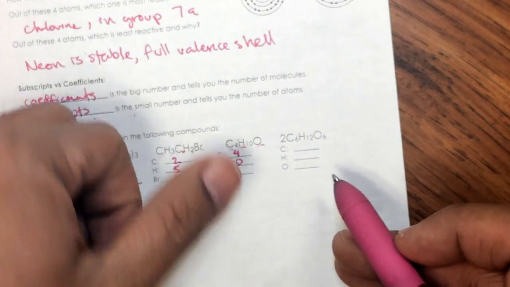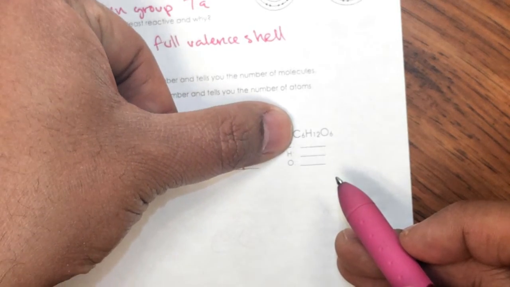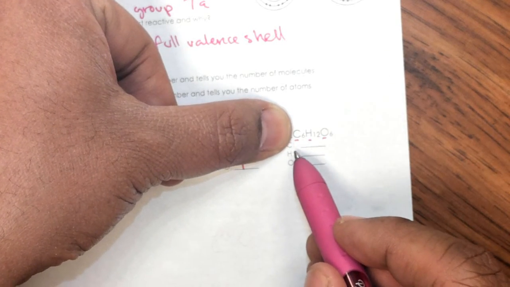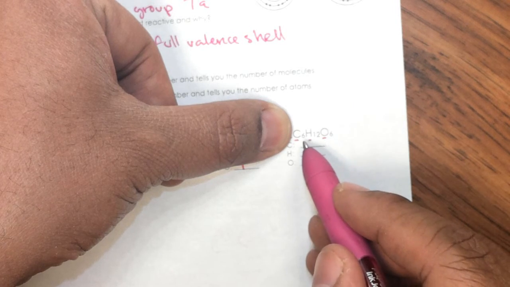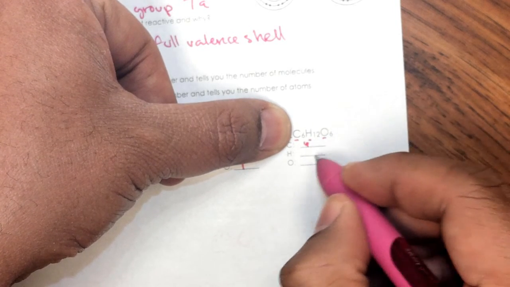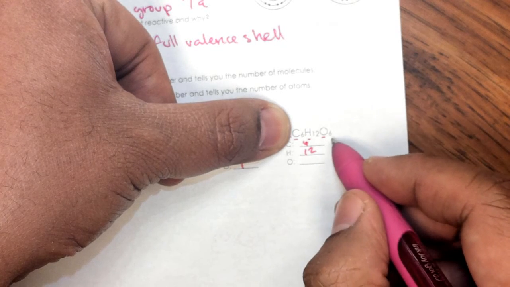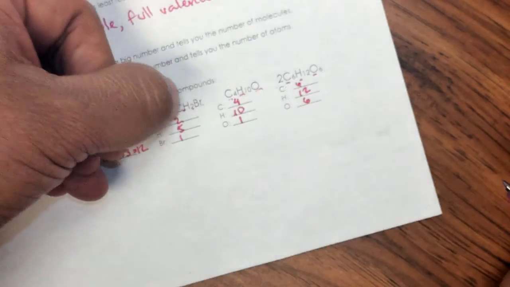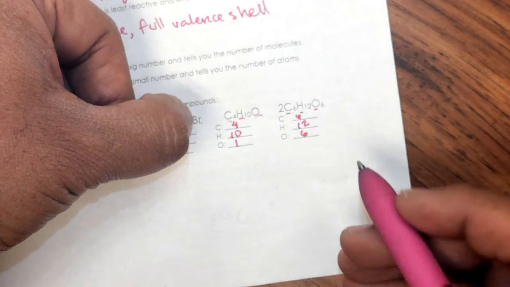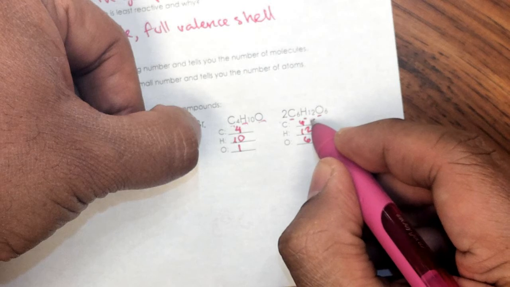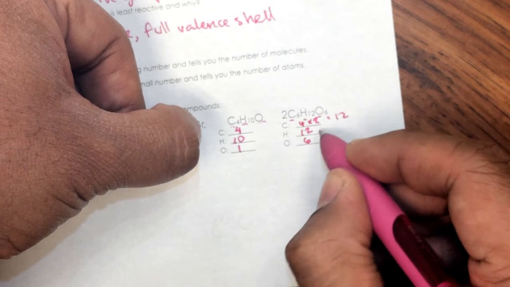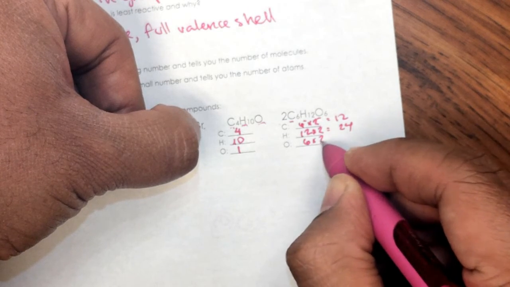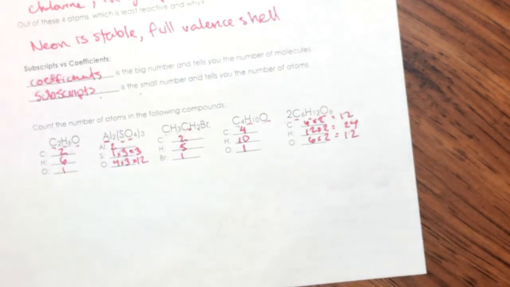Right here, we have a coefficient, so we cover up that 2. We underline our capital letters. We have C, H, and O. We have 6 C's, 12 H's, and 6 O's. Now we lift up our finger, and we multiply everything by that coefficient. So 6 times 2 is 12. 12 times 2 is 24. 6 times 2 is 12.